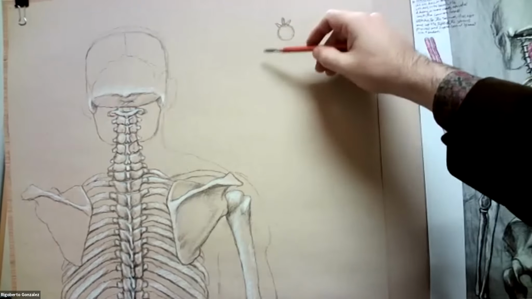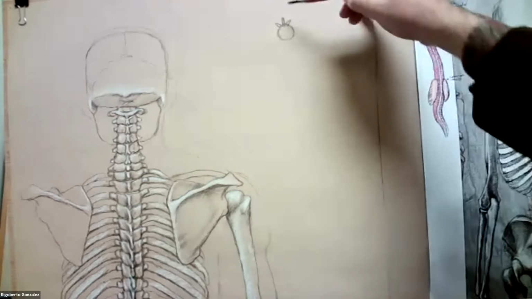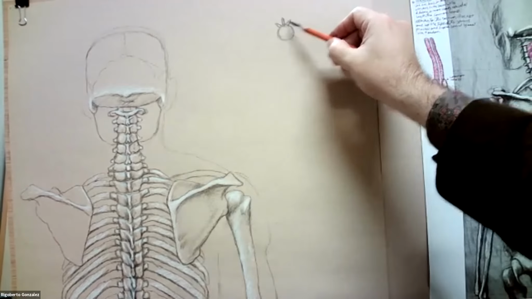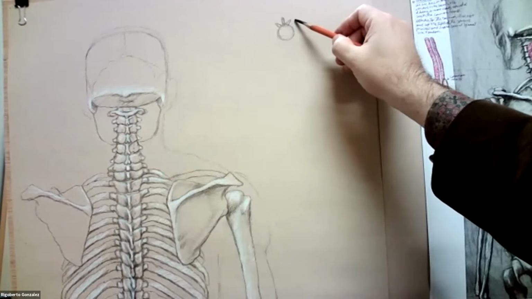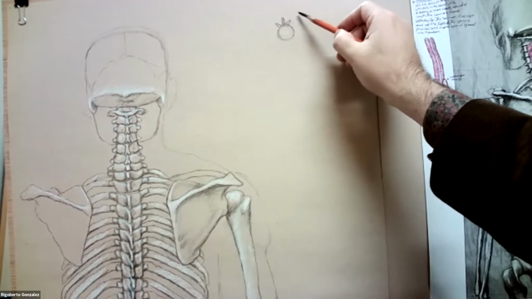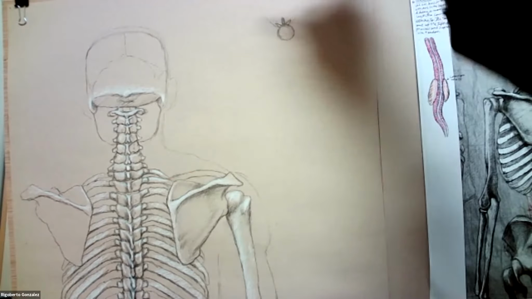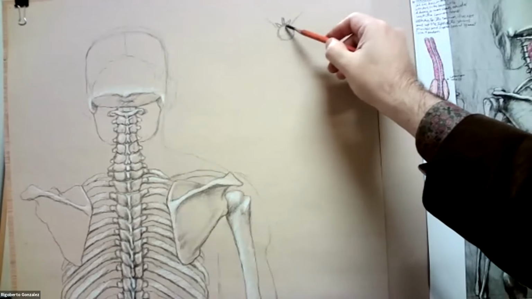And the way that the rib cage grows or is structured is it does this.